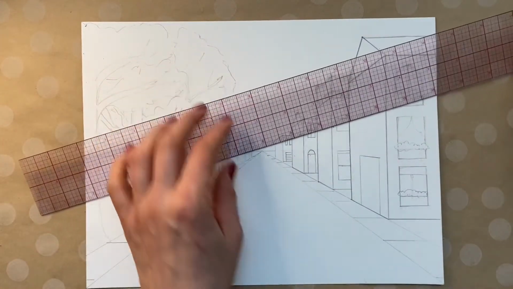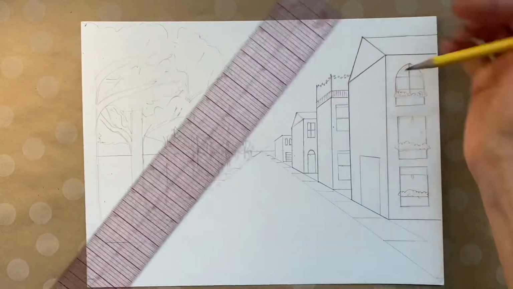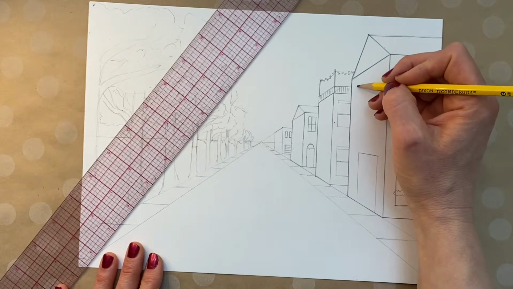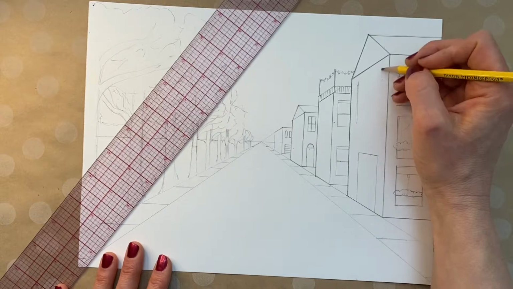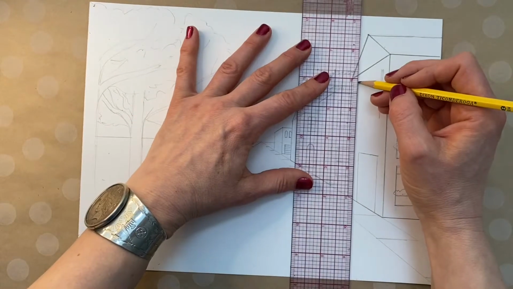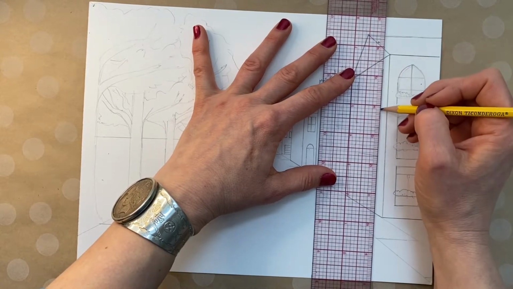So let's do, again, maybe a window on this side. So let's say I've got kind of a big front window. The verticals, again, are gonna match the side of the building.